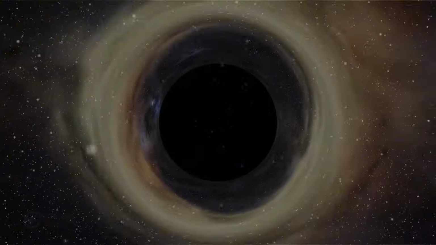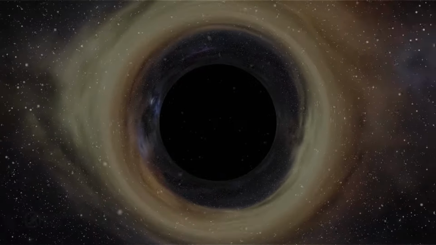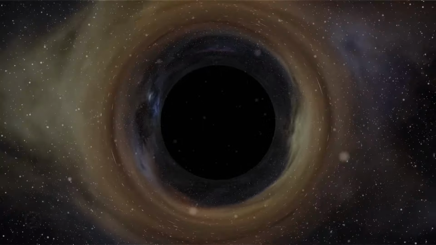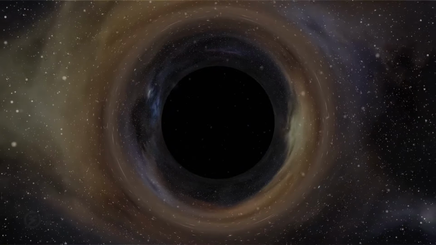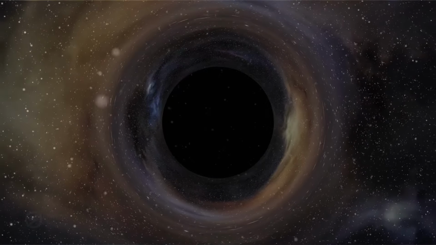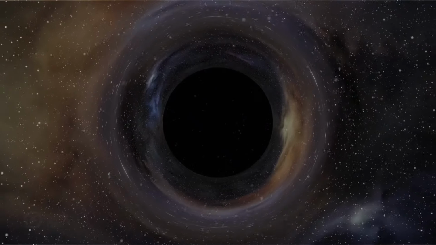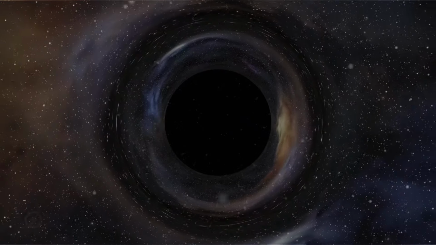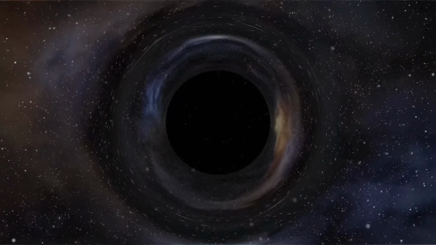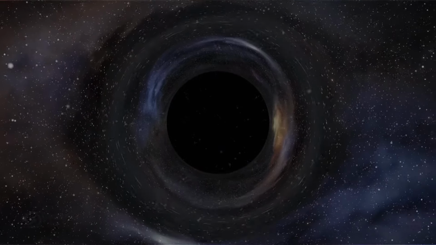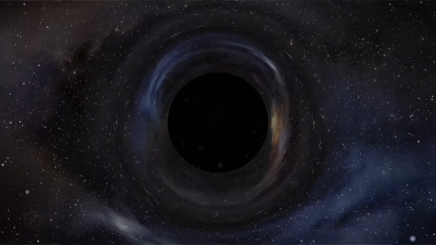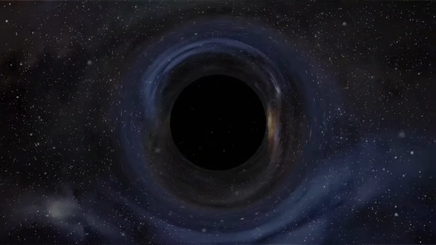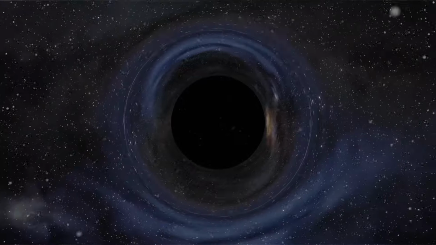What happens to information inside a black hole is another profound puzzle. In quantum mechanics, information, meaning the physical details about a system's initial state, cannot be destroyed. But when something falls into a black hole, all observable information about it seems lost, except for the black hole's total mass, spin, and charge. This contradiction between quantum theory and general relativity is known as the black hole information paradox.